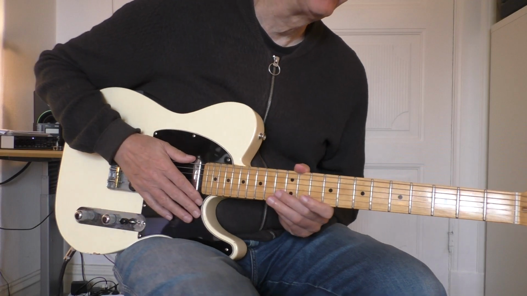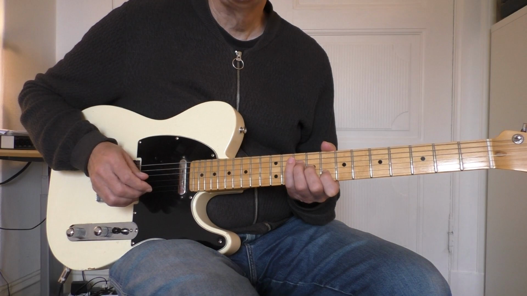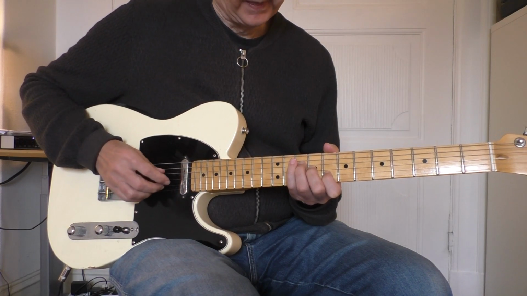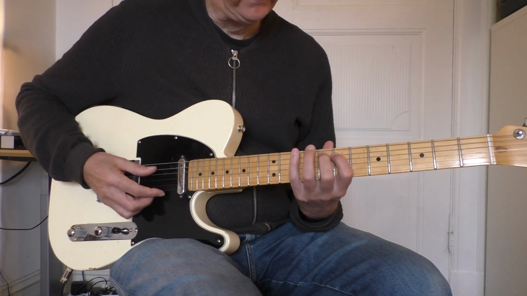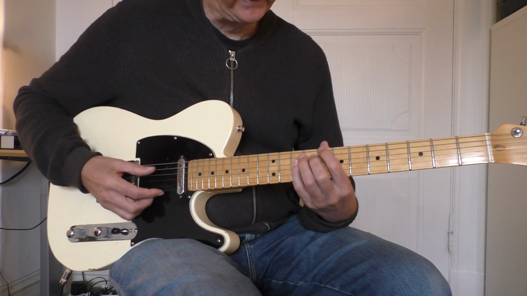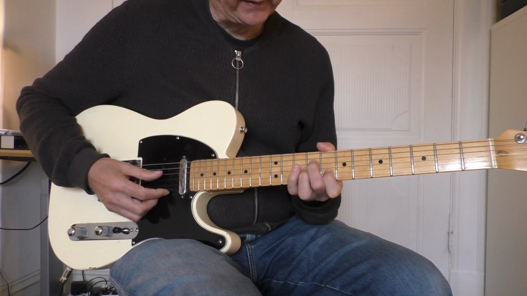Let's go to the second example. Here I have again the C triad, and now we move down from the 8th note up here, 1, 2, 3, 4, 5, 6, 7, 8, this is the octave, and we move that down a half a step.